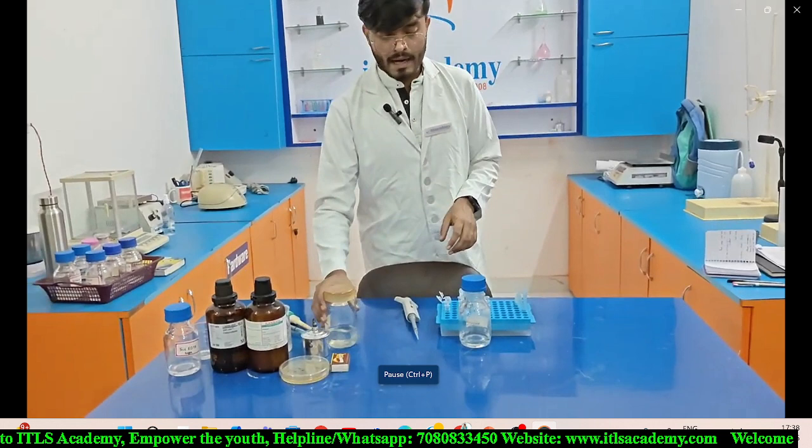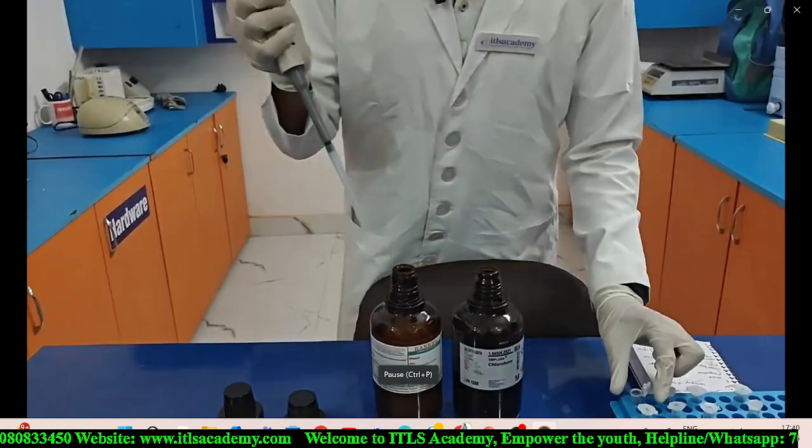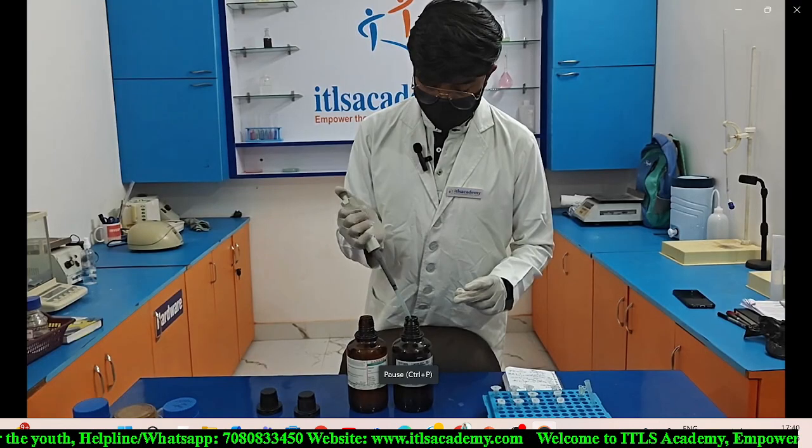Now in the same eppendorf, we need to add 0.5 ml of phenol. So by the same amount, we need to add in each eppendorf 0.5 ml of chloroform and 0.5 ml of phenol. One more thing which I would like to add, that you need to boil the phenol in a water bath.